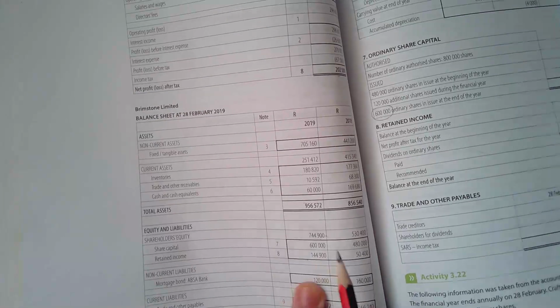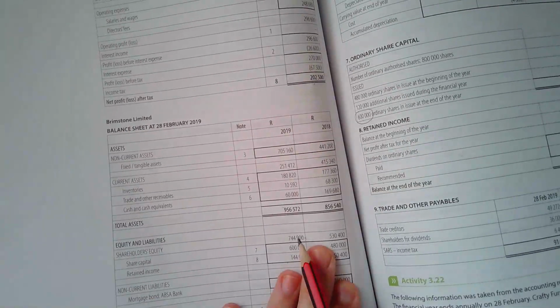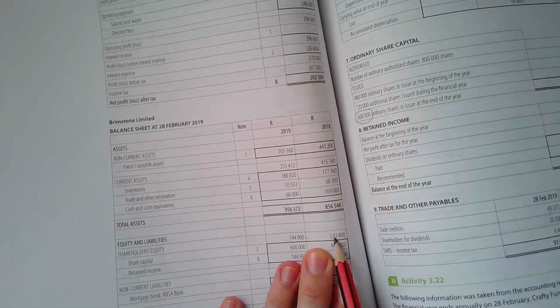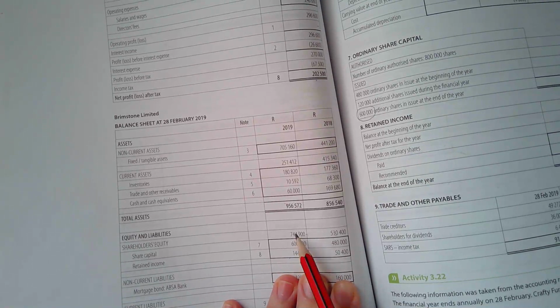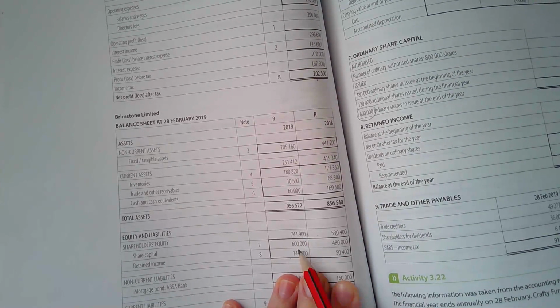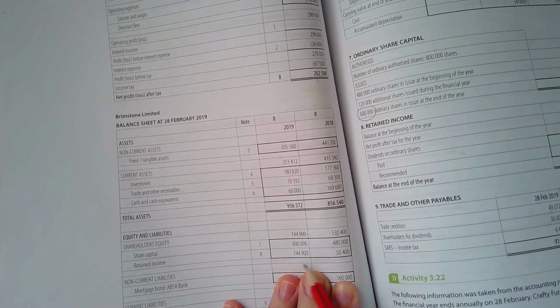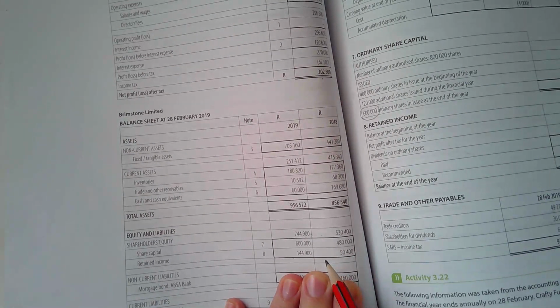Remember, when it says average, it means you must use the previous year's information as well as the current year's, divided by 2. Shareholders' equity consists of share capital and retained income. If we don't give you these amounts, then you must go and add all 4 of them and divide that by 2.